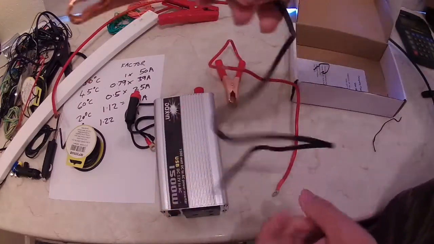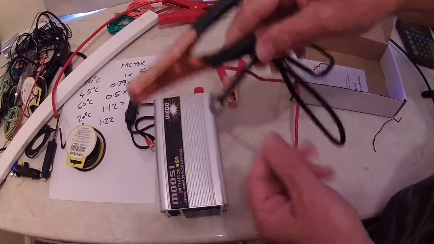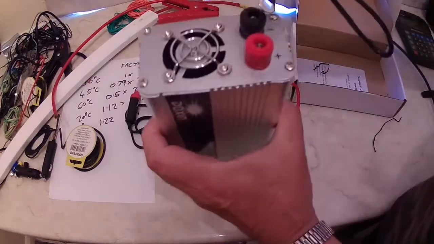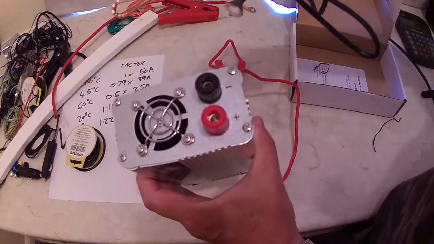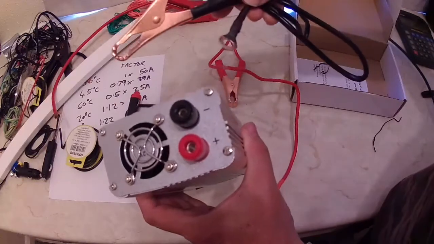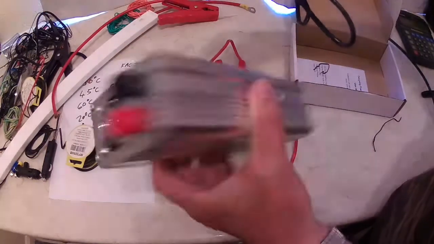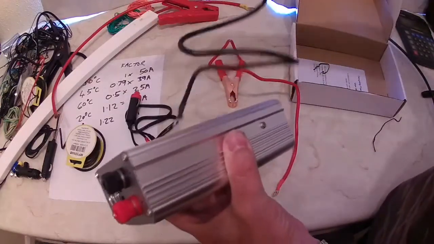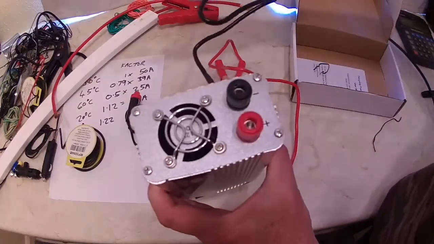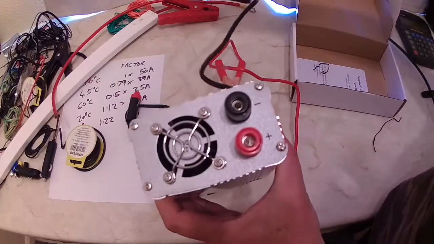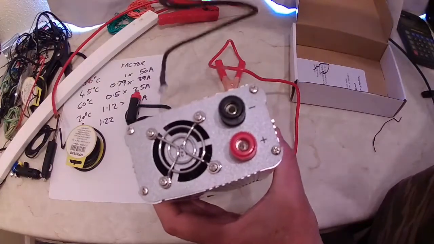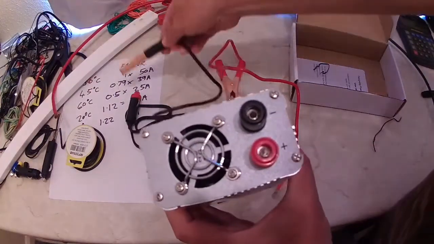Right, so you fit these on the inverter, like that, and you clip it to your battery. If this goes faulty, where's the fuse? Come on, where's the fuse, guys? There's no fuse in that.